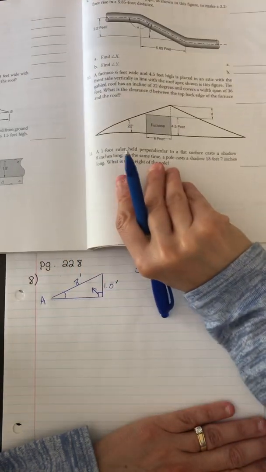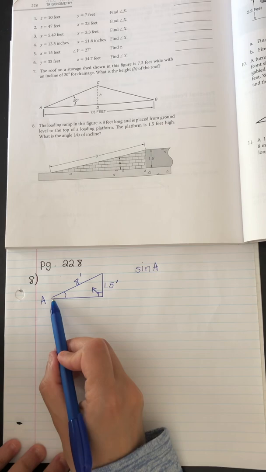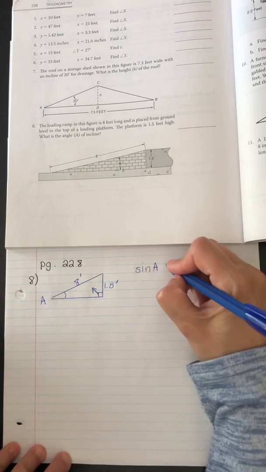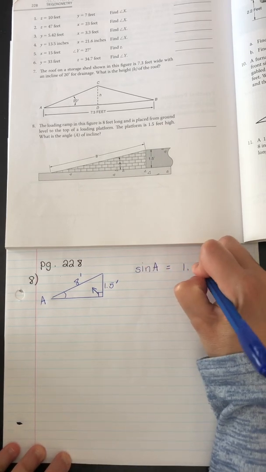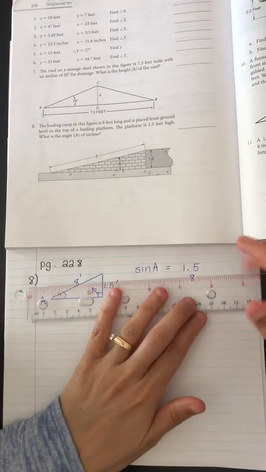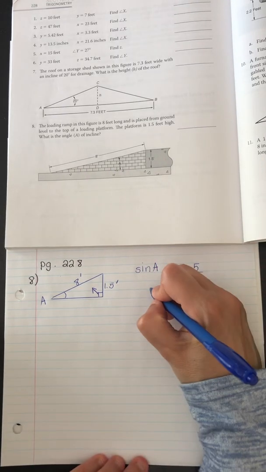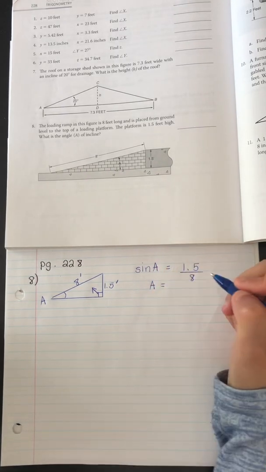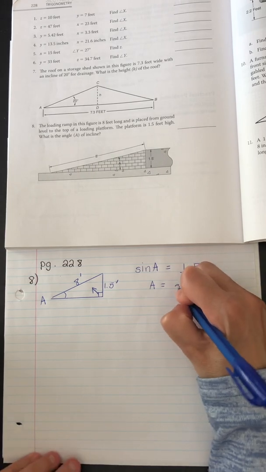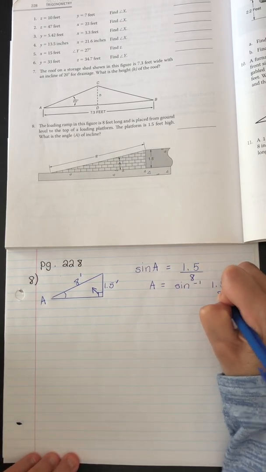So we are writing, whoops, put our picture back. The sine of angle A is, now we have to make sure we put opposite on top of hypotenuse, like that. We are trying to figure out this angle size, rather, in degrees. So we have to use the sine inverse, just like that.